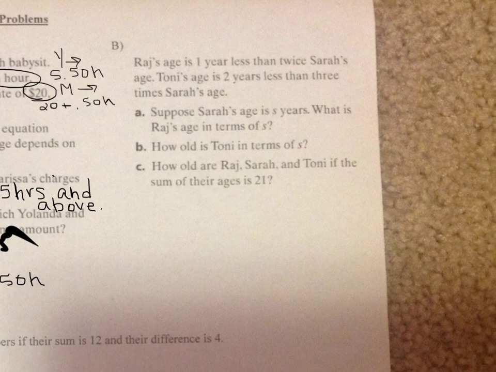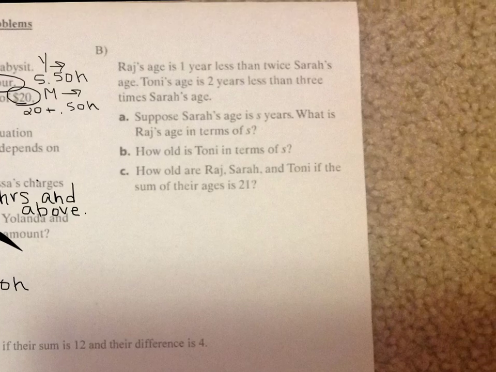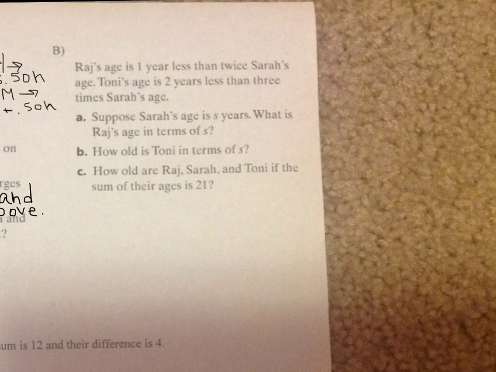Letter B. Raj's age is 1 year less than twice Sarah's age. Tony's age is 2 years less than 3 times Sarah's age. All right, so what I need to do is set up some equations.